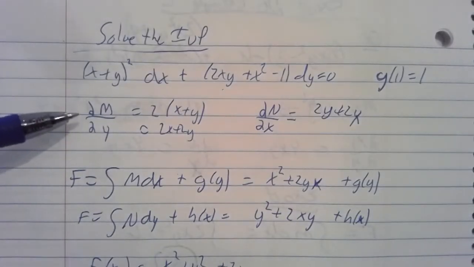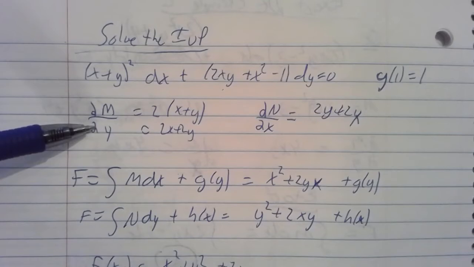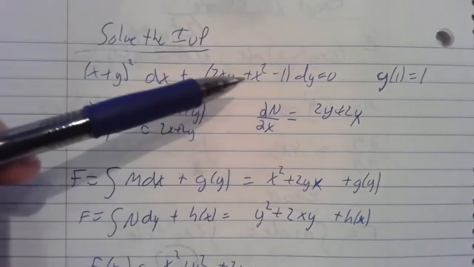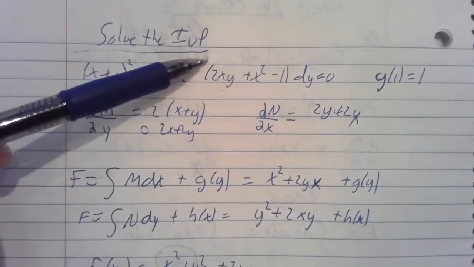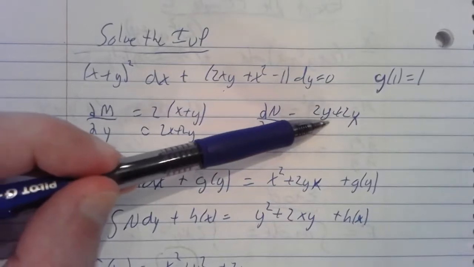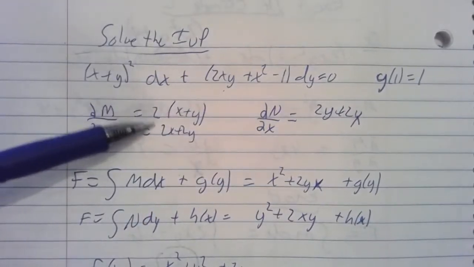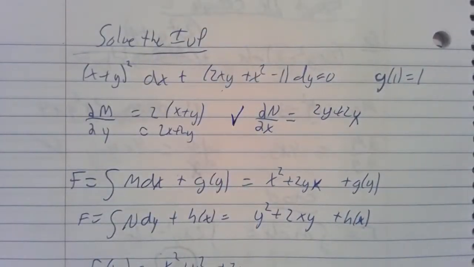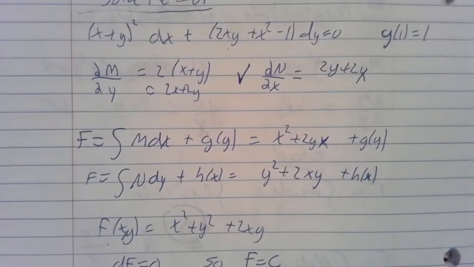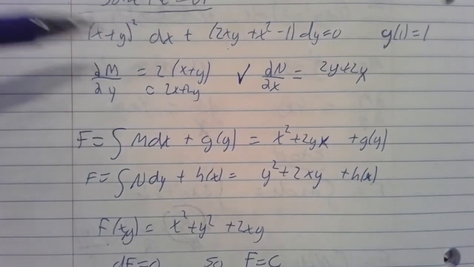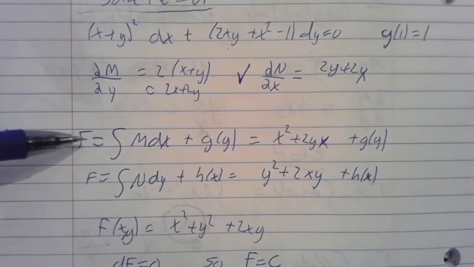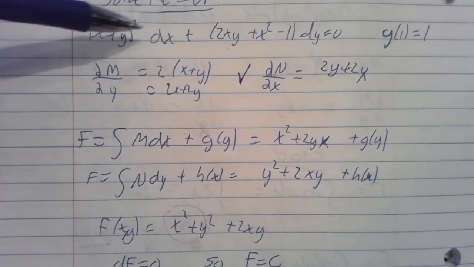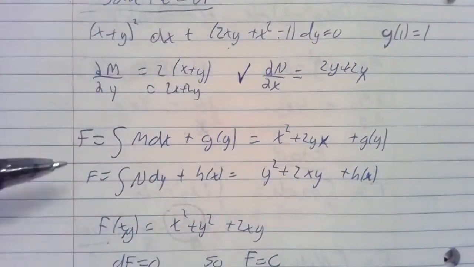Take the mixed partials and see if they're equal. The partial of M with respect to y, check that on your own, is 2x plus y. The partial of N with respect to x, you get 2y plus 2x. Well, that's the same as this. Those are equal. Yay! So this is an exact dE. So that's just the checking part, checking the mixed partials. To find capital F, integrate both of them with respect to the guy beside them. Integrate M dx, integrate N dy.